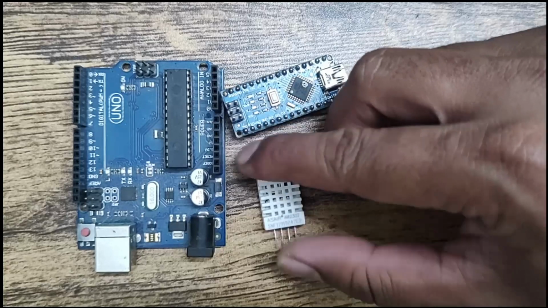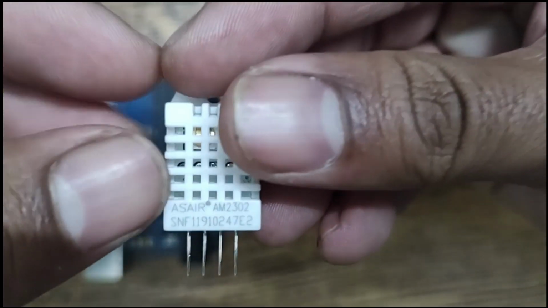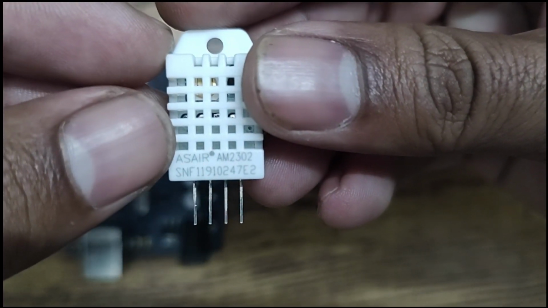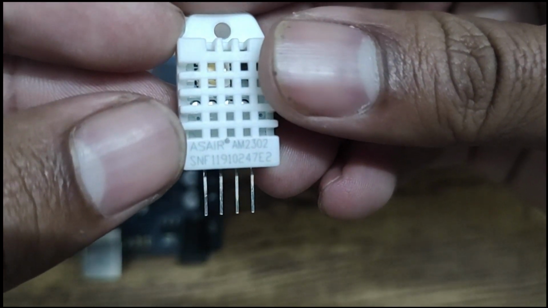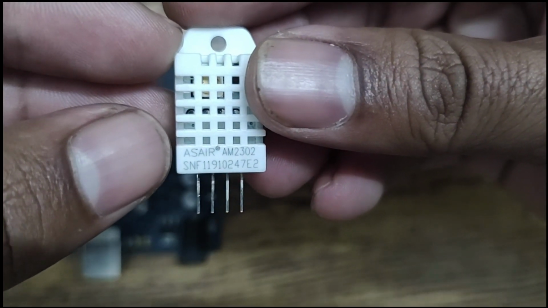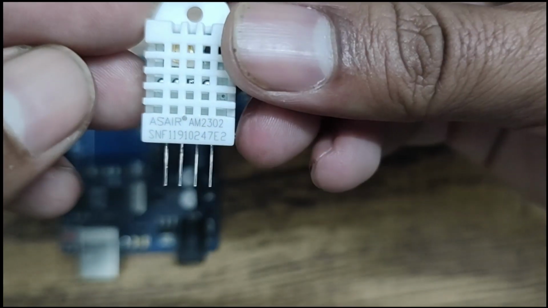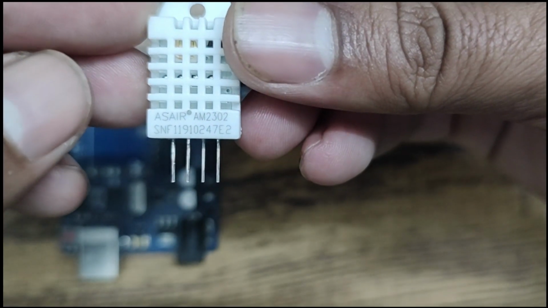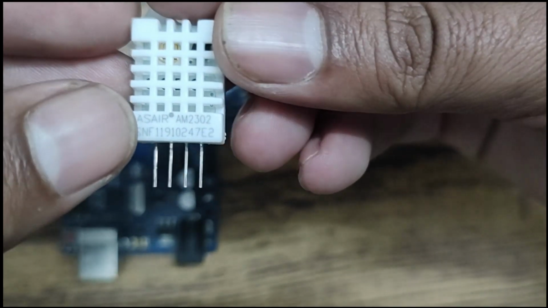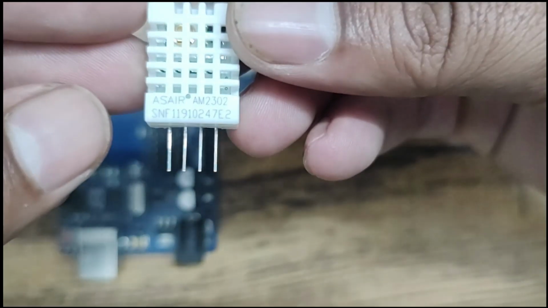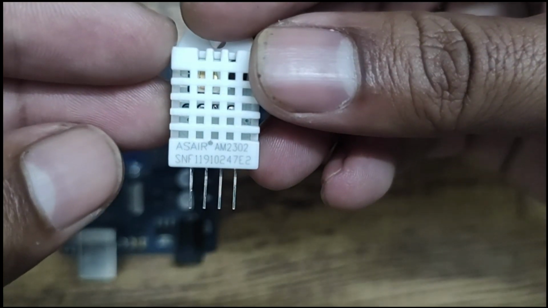This sensor has four legs, as you can see. We will count from left to right. One is to give the power to the sensor. Second one is the output. Third one will not be connected to the microcontroller, and fourth one is ground. So this will be the connection for this particular sensor.